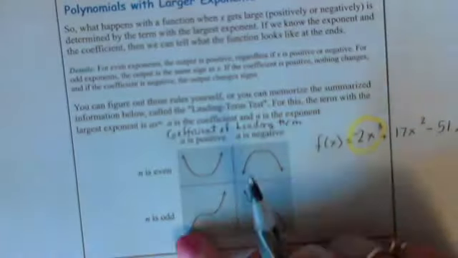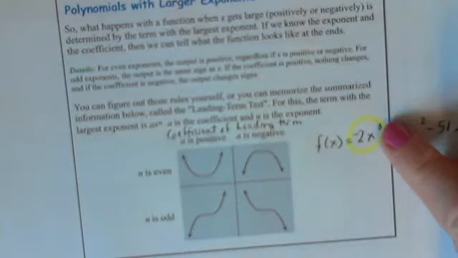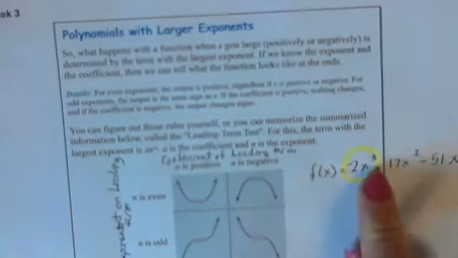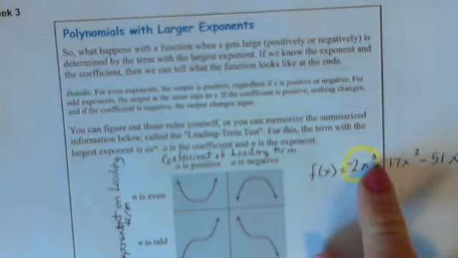Alright, let's look over here on the chart. If n is even or odd, n is the exponent on that leading term. So let's make that note over here. Exponent on leading term. Alright, so our exponent is odd. It's a 3. So we were in this column for the coefficient.